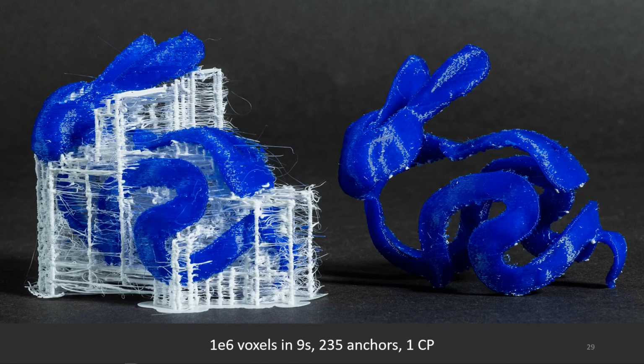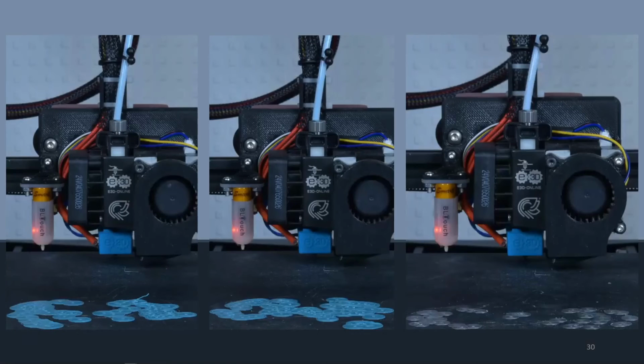Here we printed the supports in a different color. We can see after removal that the area of contact between the object and the supports is pretty small. The object has 1 million voxels and 235 anchors, and the supports were generated in 9 seconds, creating a single new contact point. We also made a few time lapses showing the models and the support being printed.